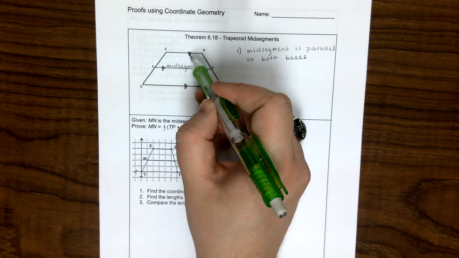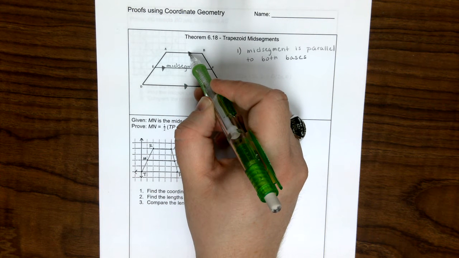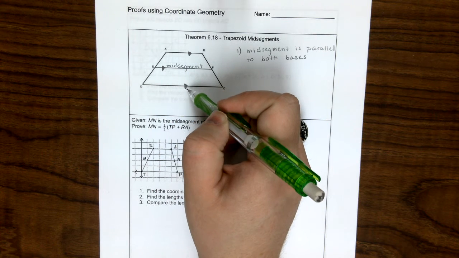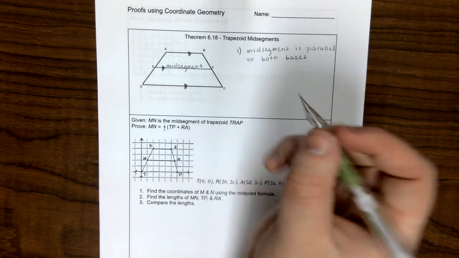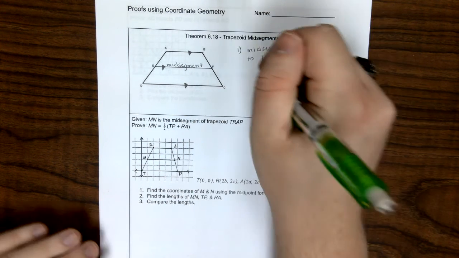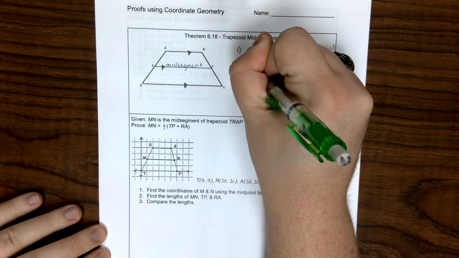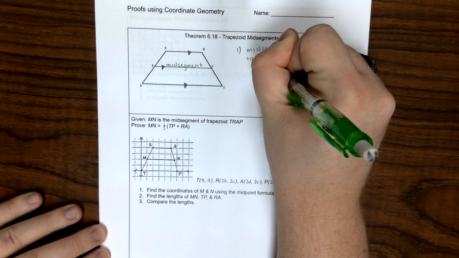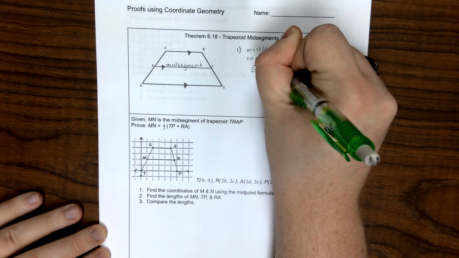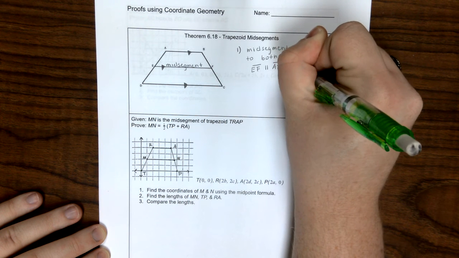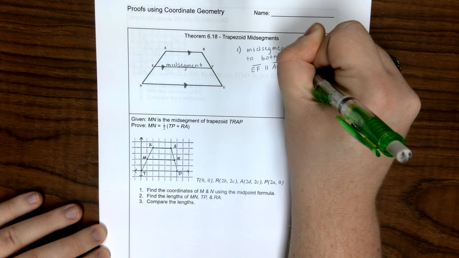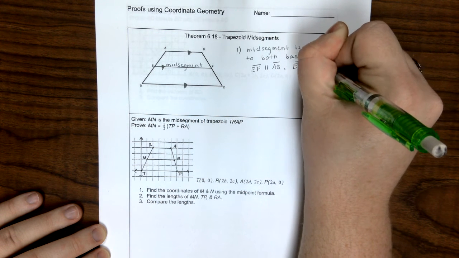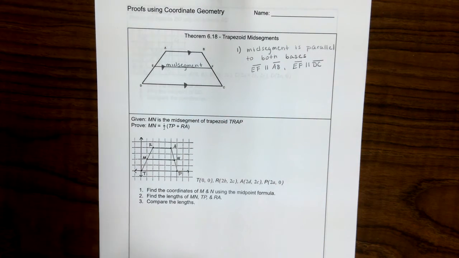But just so you know that the base AB, midsegment EF, and base DC are all parallel. Okay? So we could say EF is parallel to AB, and EF is parallel to DC.